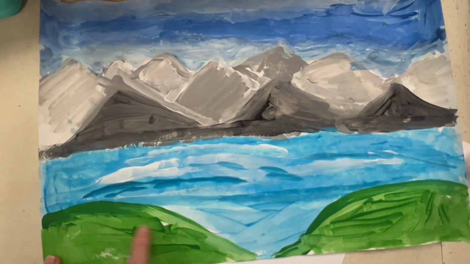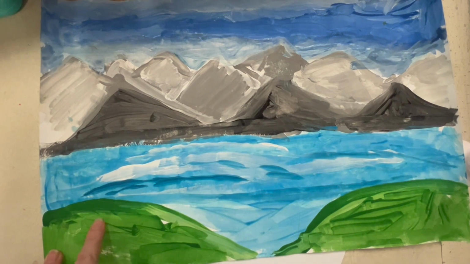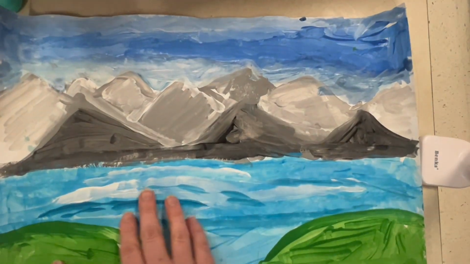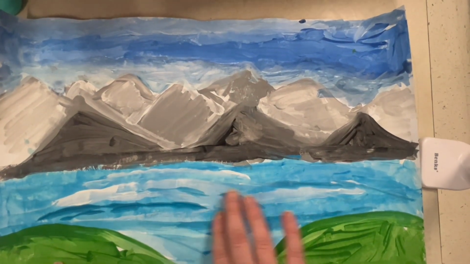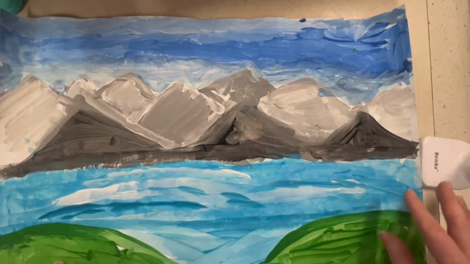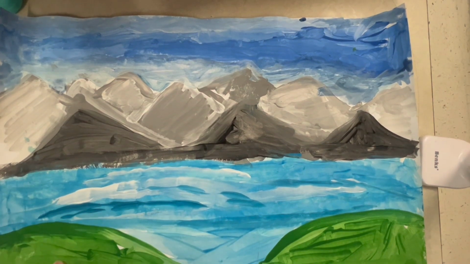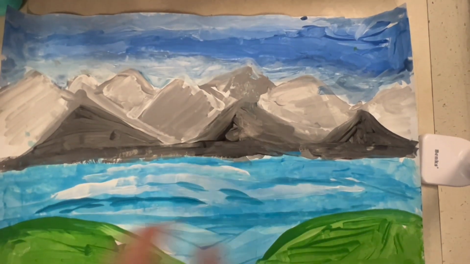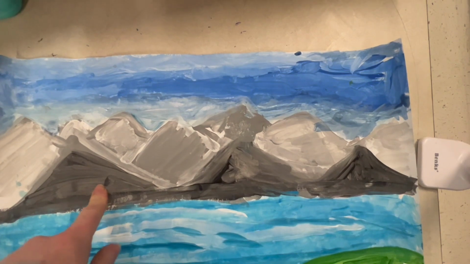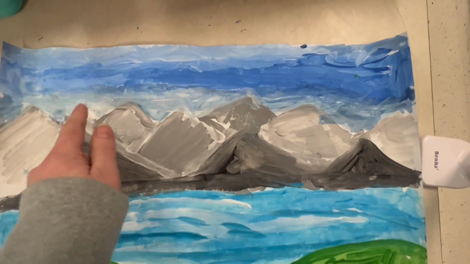This one shows some green ground lines here in the foreground. Then we have some water. You created this by adding in blue and then blending some darker blue and some white right on top to create movement within the water. And then we have darker mountains, and then they get lighter and lighter.